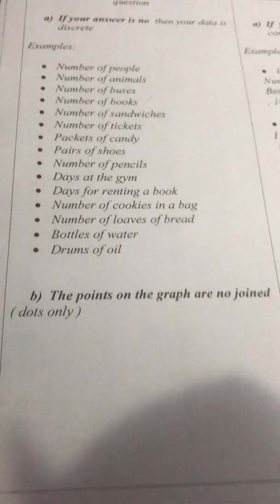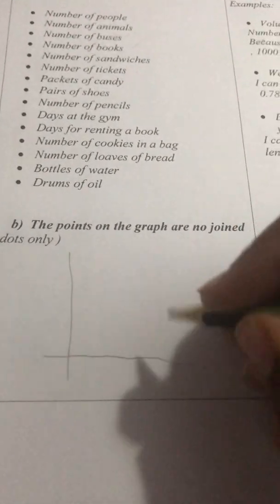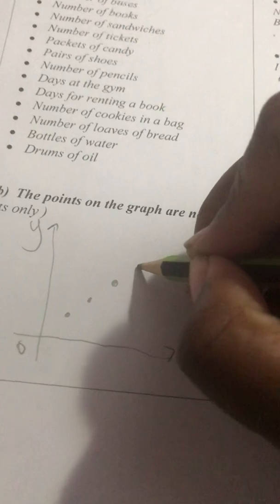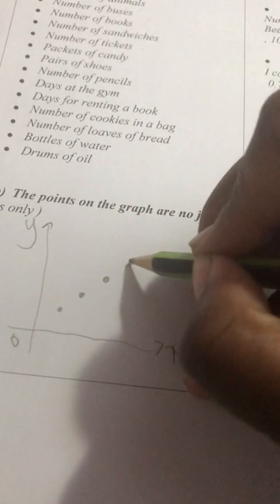And when you're graphing discrete data, another way of knowing you have discrete data, your graph will just be dots like this. They will not be connected. The points will not be joined. It will just be dots. Just like that.